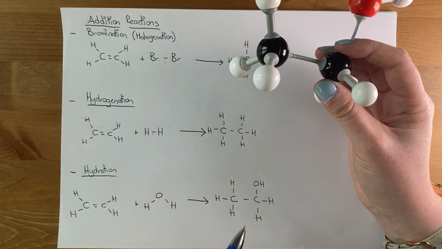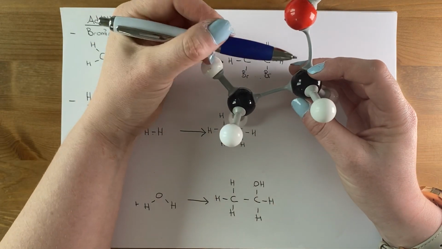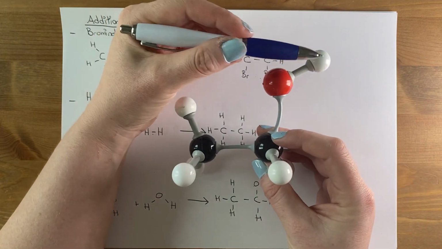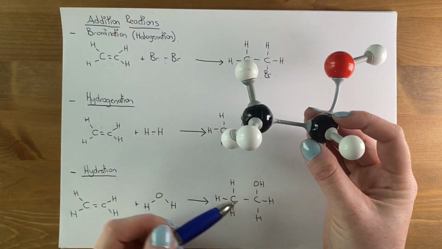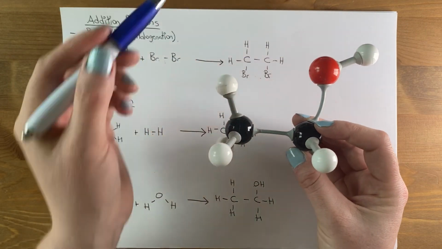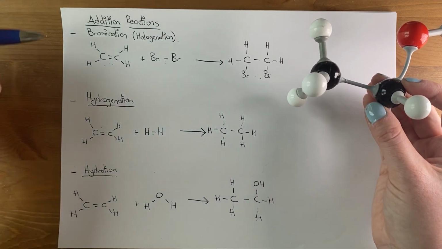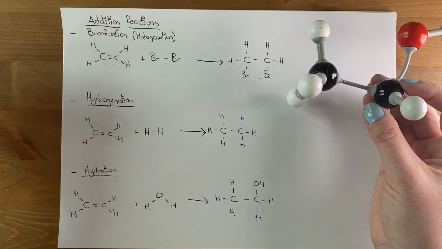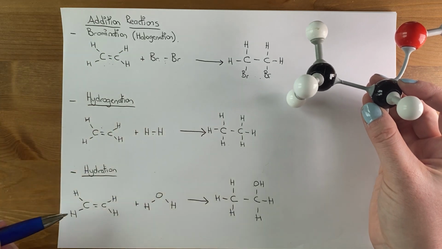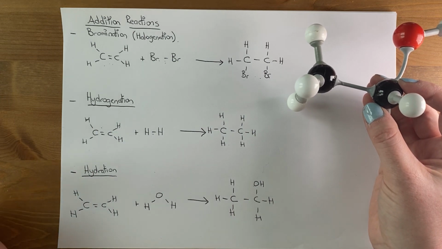What is vitally important is that this bond goes from the carbon to the oxygen, because that's what has happened here. It does not go onto the hydrogen because hydrogen can't form two bonds. So you have to have that bond going from the carbon onto the oxygen, which we have here. This is hydration. So bromination or halogenation, hydrogenation and hydration. These are your three different kinds of addition reactions. They're specific addition reactions.